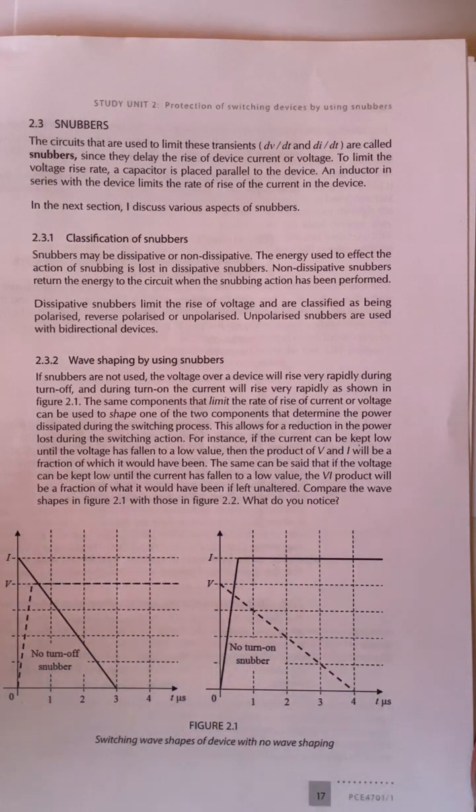Now, how does that link into snubbers? It links into snubbers in the sense where, let's assume there's an instantaneous change in current in a circuit. Let's assume you have a diode in that circuit. What will the function of the diode be? The function of the diode will be to resist that instantaneous change in current, simply meaning it will delay the rate at which the current is changing in the circuit.